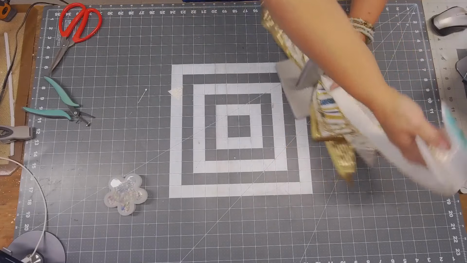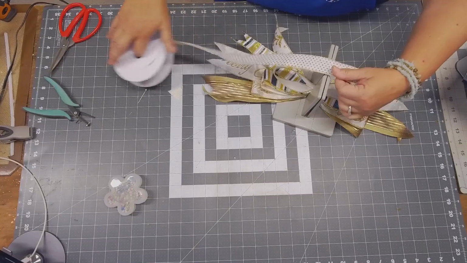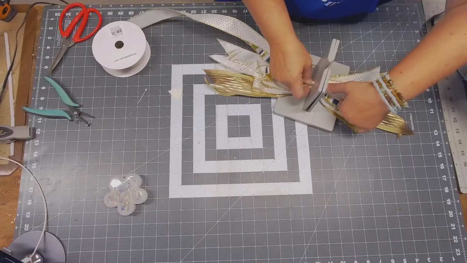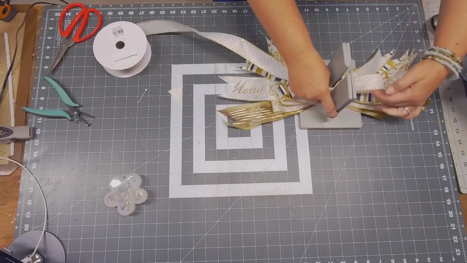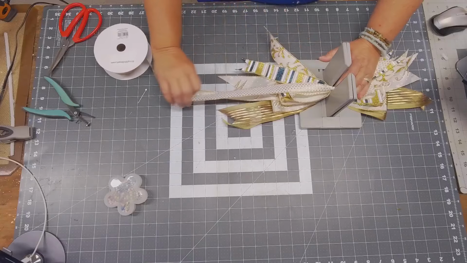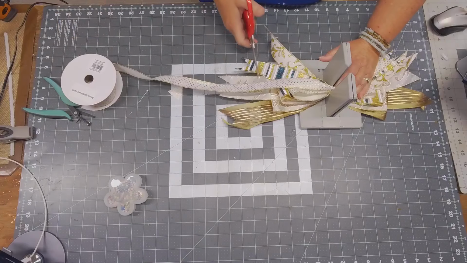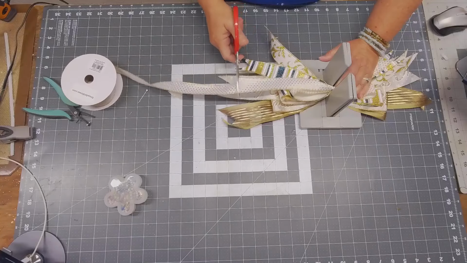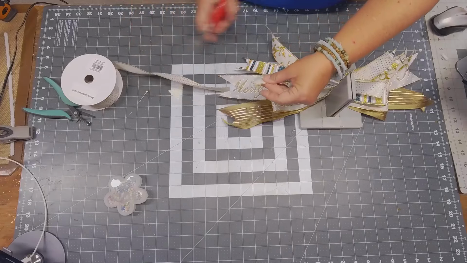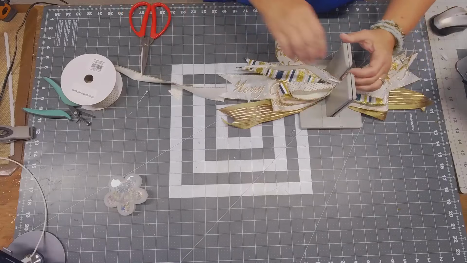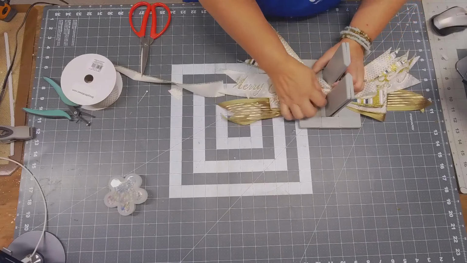Bring this up and over. And same thing. 4 inches. Back out to 8. Dovetail the end. And then there's that.